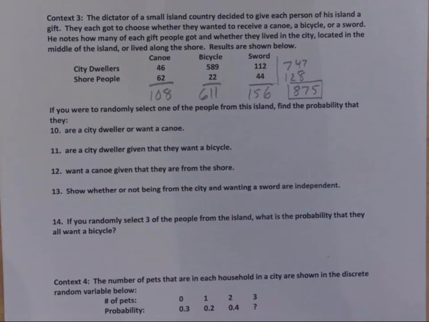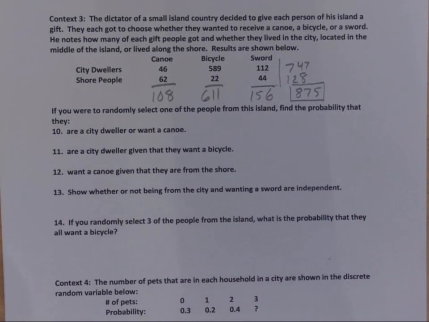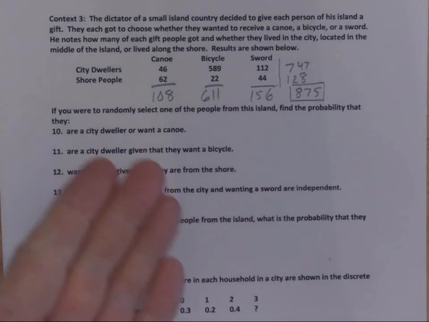Now, of course, there can be different problems asked about this. They could ask you to graph this. And so, of course, what sort of graph would you make?